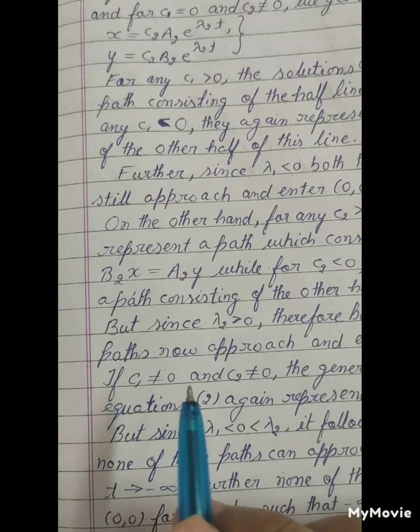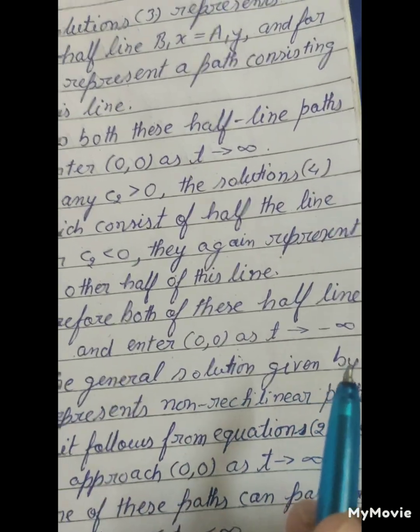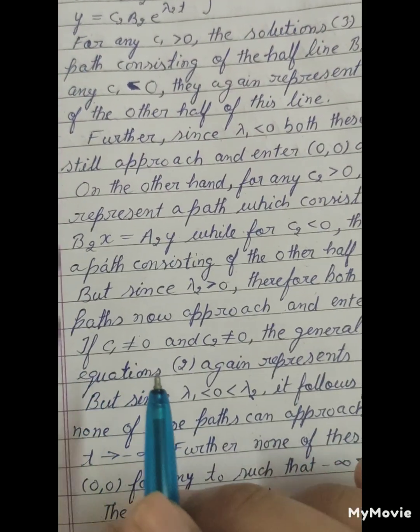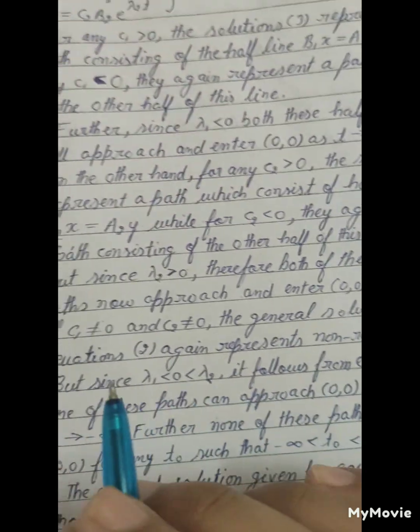If c1 is not equal to 0 and c2 is not equal to 0, the general solution given by equation 2 again represents non-linear paths.